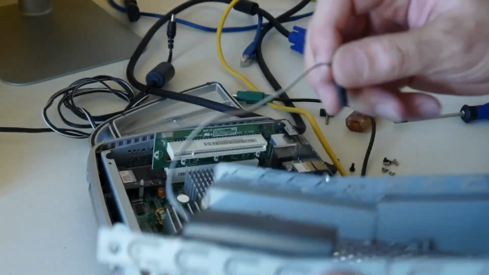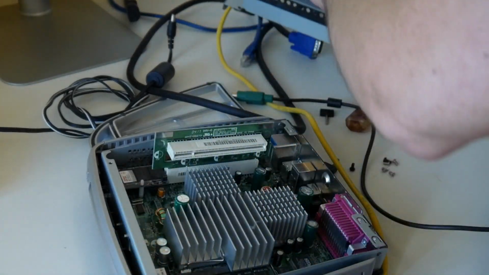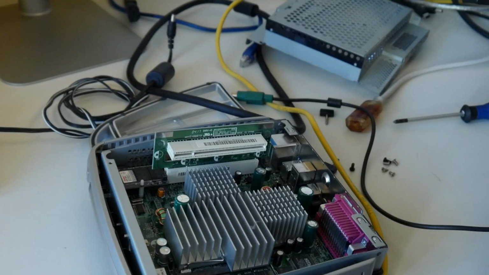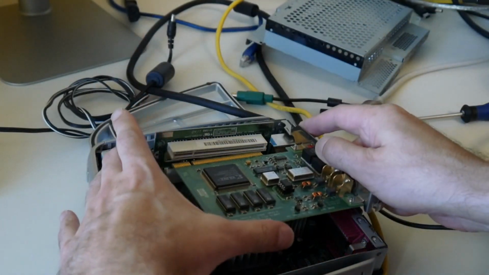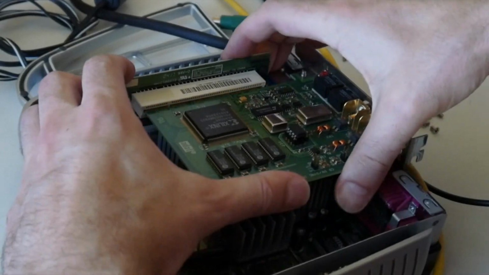This is, by the way, a speaker. I will not reconnect it again because it's super loud. It's totally annoying if it beeps. So let's test here one PCI card first.